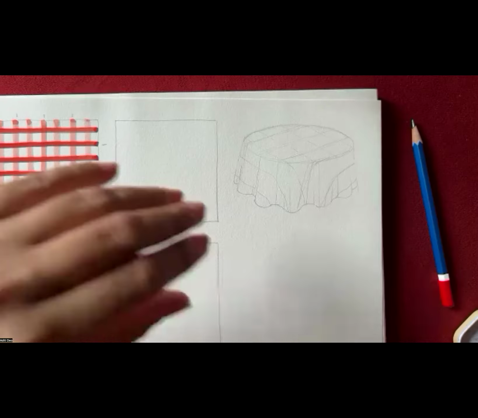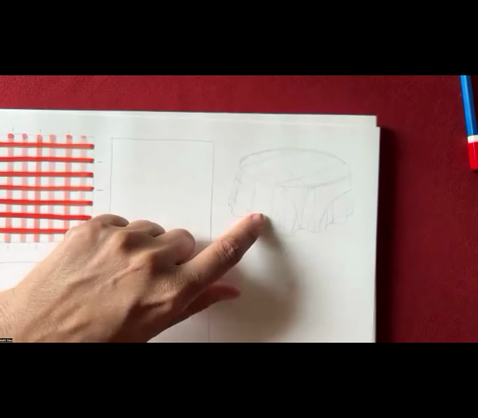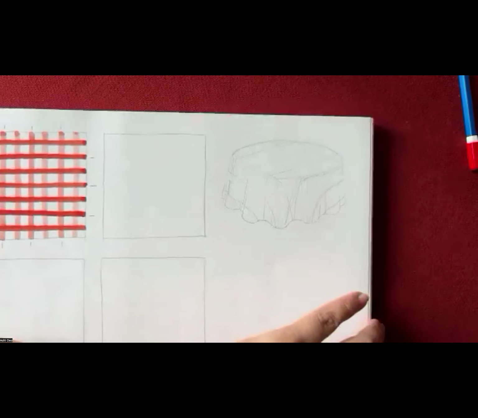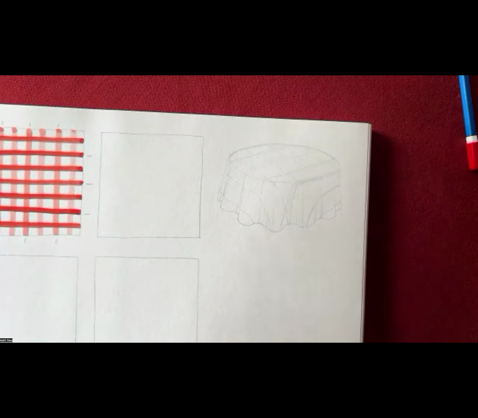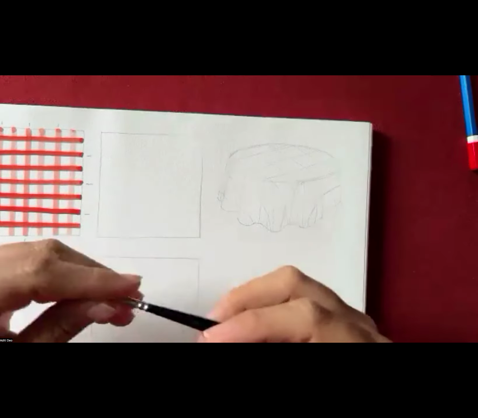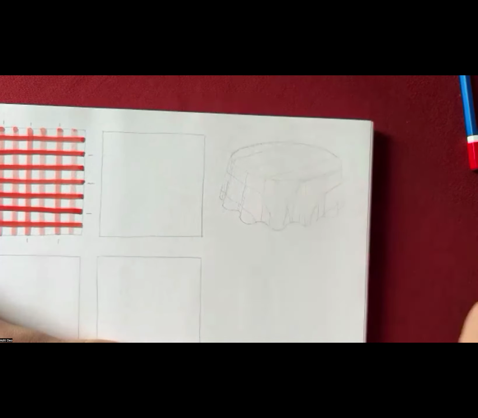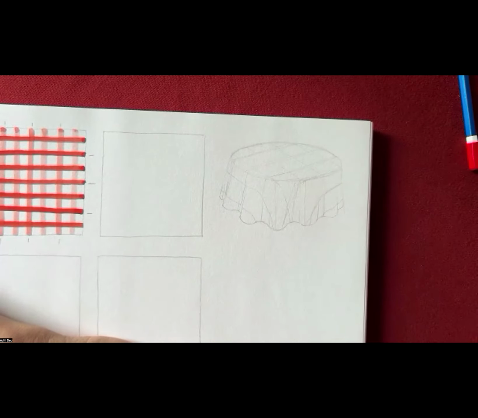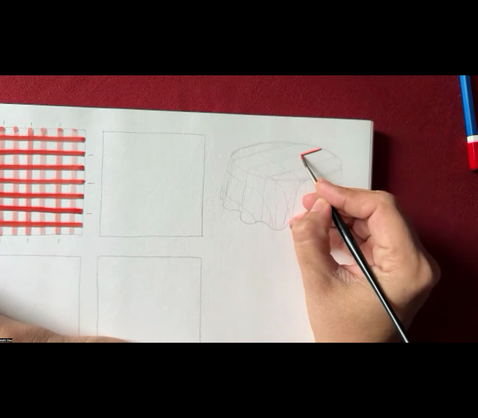So before you guys do any painting, can I just quickly paint this and show you the effect? I'm using a thinner brush. It's a number 4 for this. All right, and I am looking at the reference image to give myself guidance.